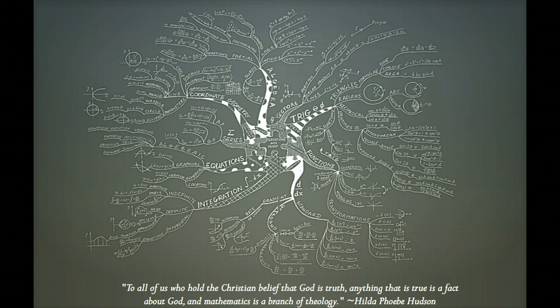I leave you with this quote from mathematician Hilda Phoebe Hudson. To all of us who hold the Christian belief that God is truth, anything that is true is a fact about God, and mathematics is a branch of theology.